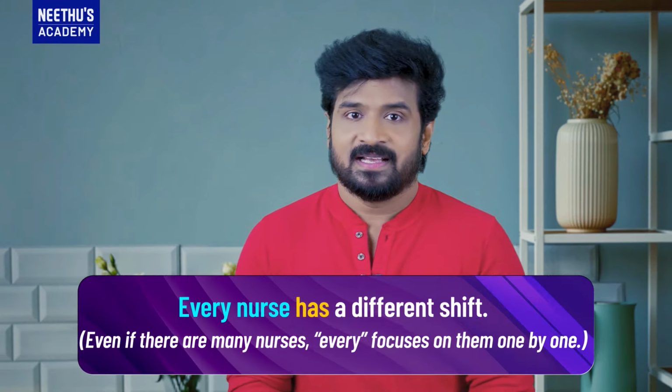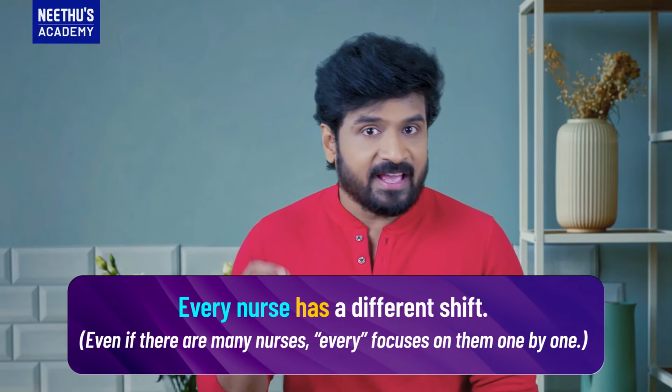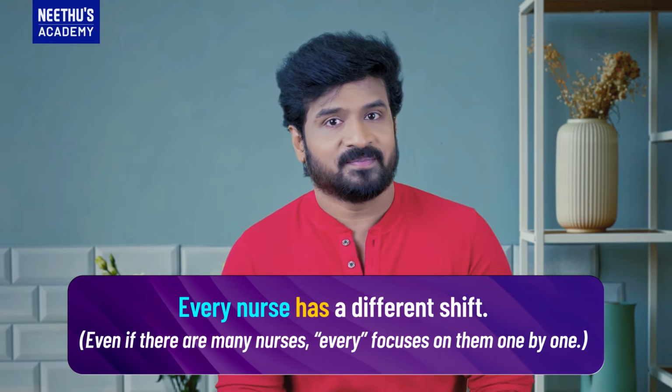Eighth one, every single time. Words like each and every are always followed by singular nouns and thus they always take singular verbs. They emphasize individual members of a group. Example, every nurse has a different shift. Even if there are many nurses, every focuses on them one by one.